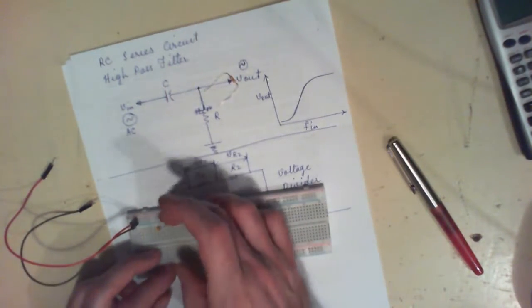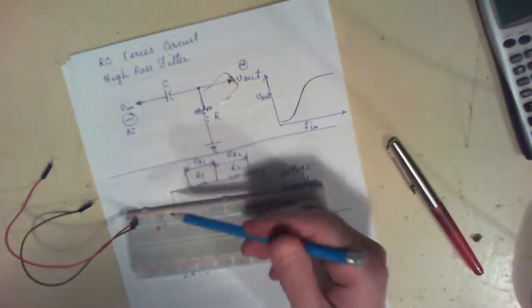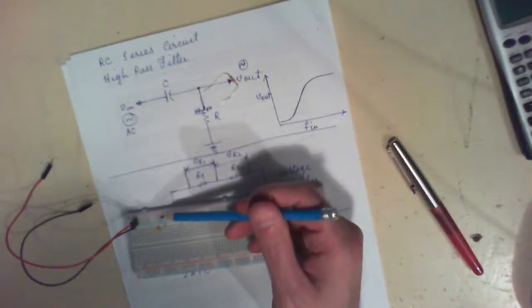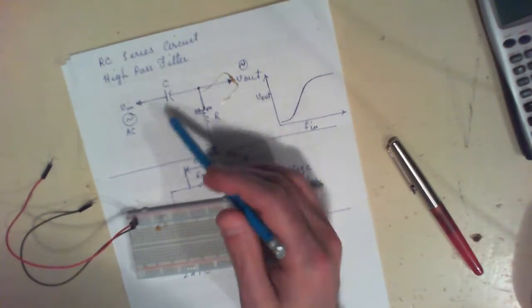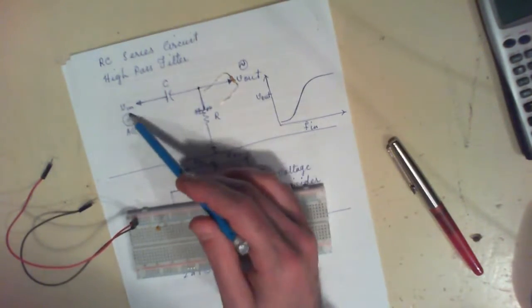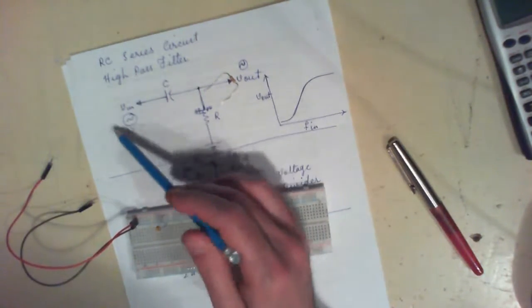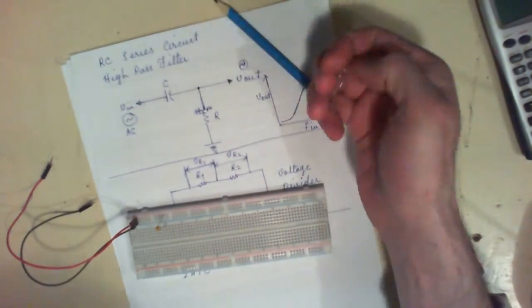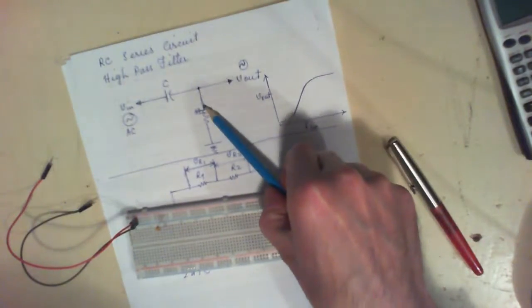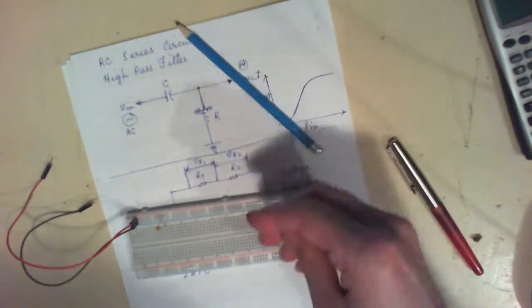Okay, so now one end of this capacitor is connected to the positive supply voltage, although there is no positive or negative here. It's an AC circuit, but there is usually the signal and the ground. So I take this as the positive and this as the negative, for example. Then the other end of the capacitor is connected to the resistor, and then the resistor goes to ground.